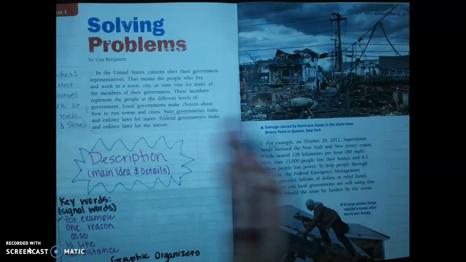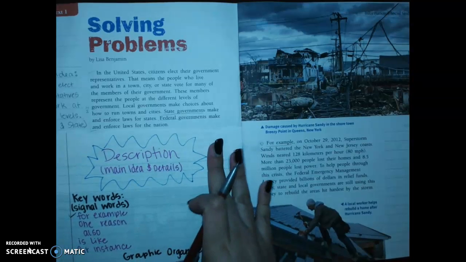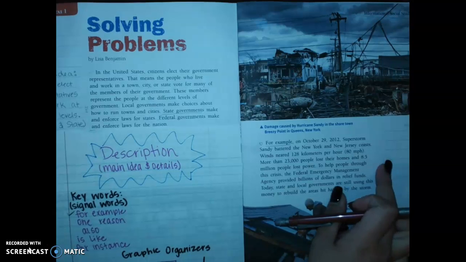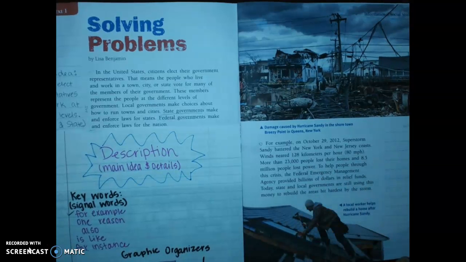So go ahead and highlight any other signal words that you may have seen in the story in your virtual text, and make sure to add a sticky note or just write in the margins. Good luck.